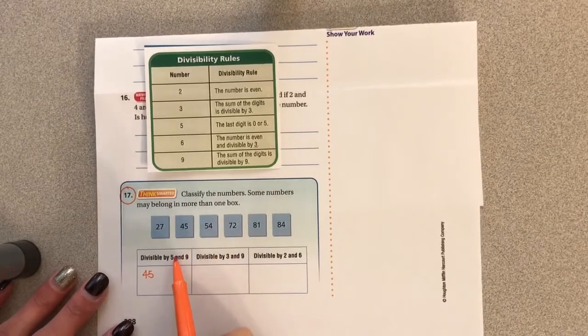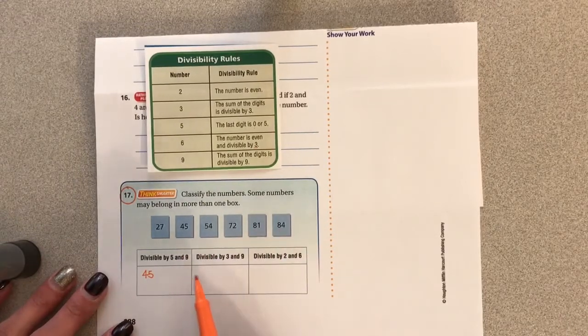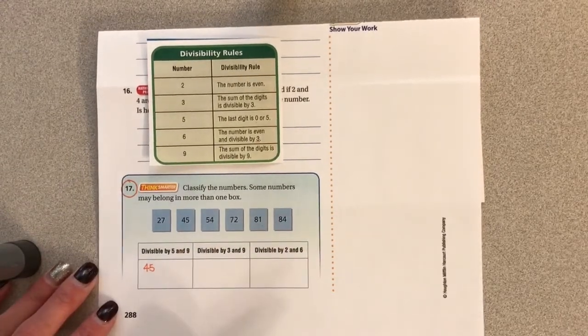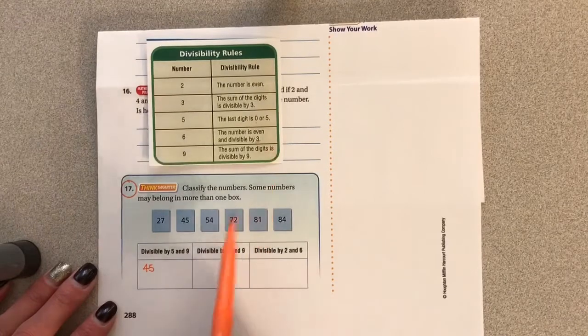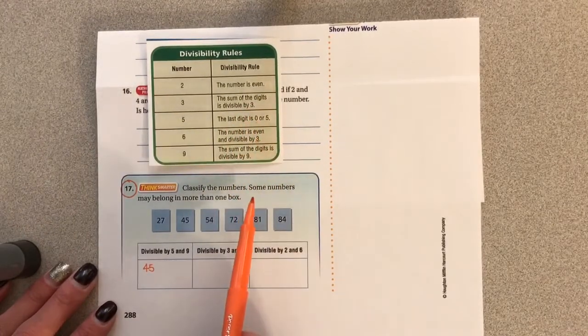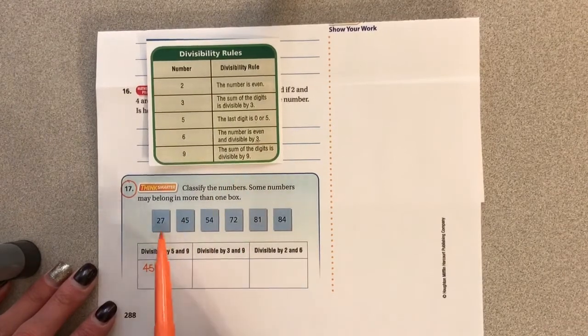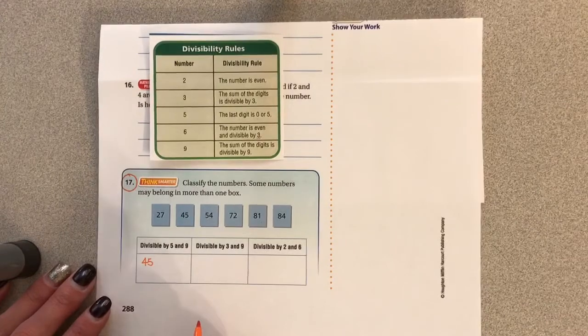Now 54 is not going to be divisible by 5, 72 is not going to be divisible by 5, 81 is not going to be divisible by 5, and 84 is not going to be divisible by 5 because none of those end in a 5 or a 0. So I'm done with this box. Now I want to know if they're divisible by 3 and 9. So in order for it to be divisible by 3, the sum of the digits has to be divisible by 3. And in order for the number to be divisible by 9, the sum of the digits has to be divisible by 9. So we want to add up the sum of these digits for all these numbers.